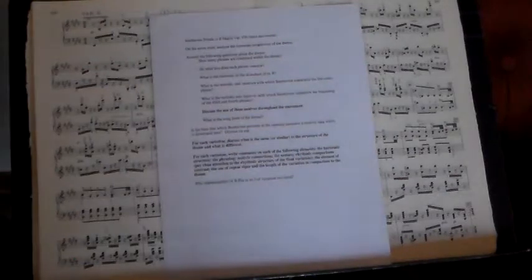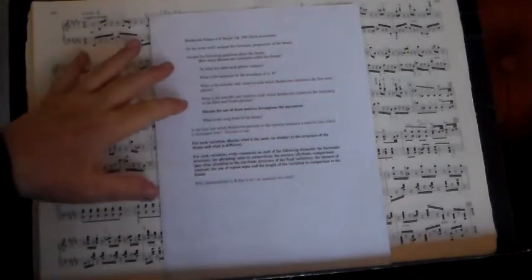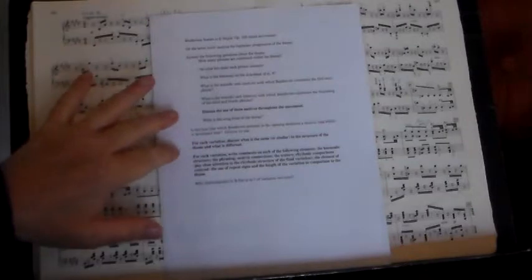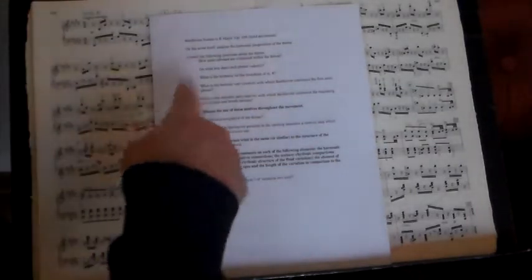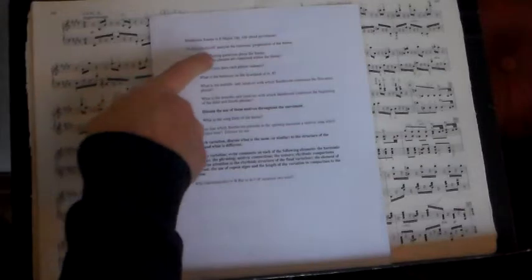We're going to discuss the variations of the last movement of Beethoven Opus 109. You are going to be responsible to talk about variations 2, 3, 5, and 6 on the final. We're going to base the discussion on this handout that is on the website, handout for Opus 109, third movement. And in the previous video, I talked a little bit about the theme itself.